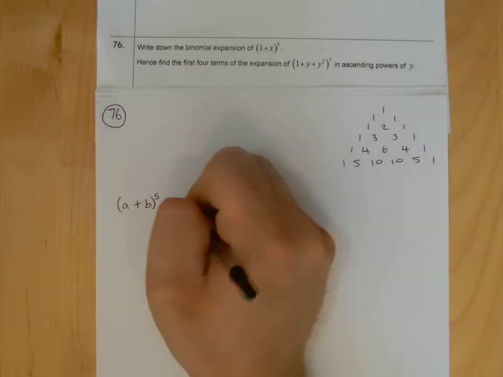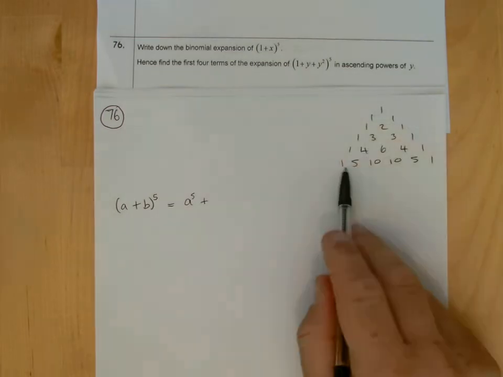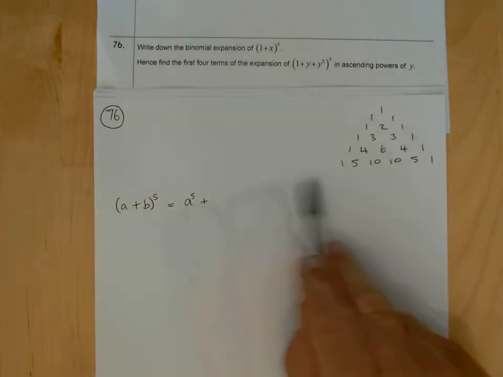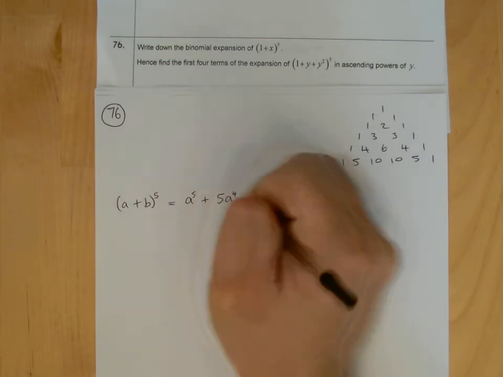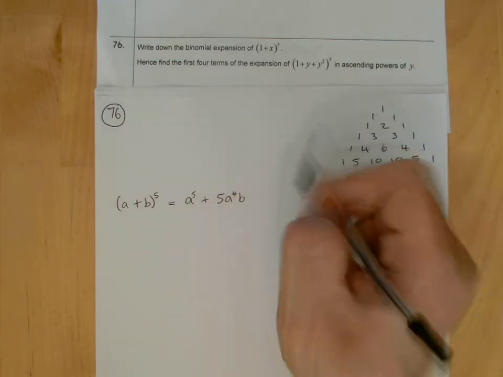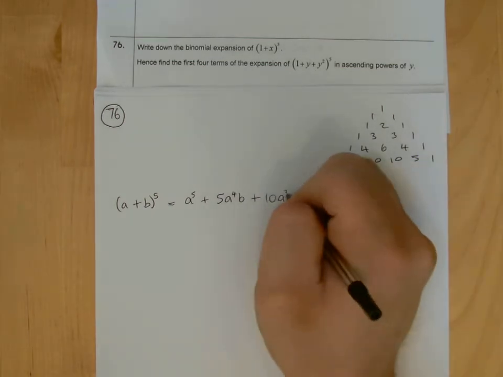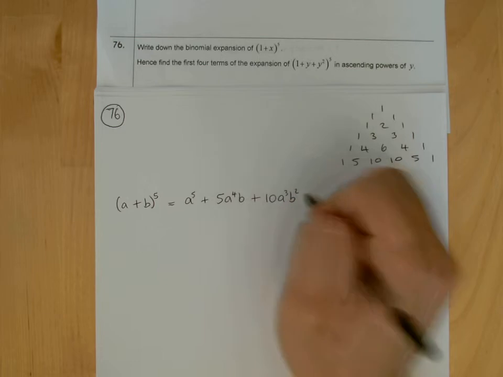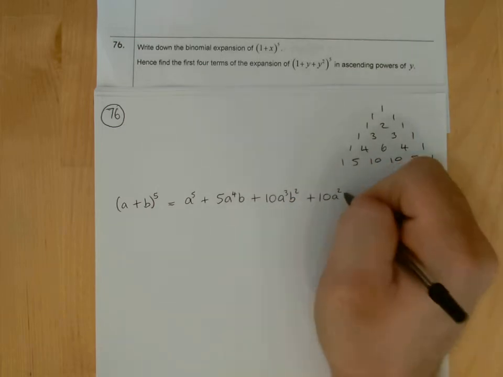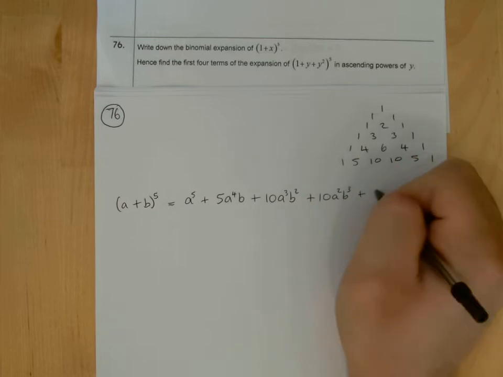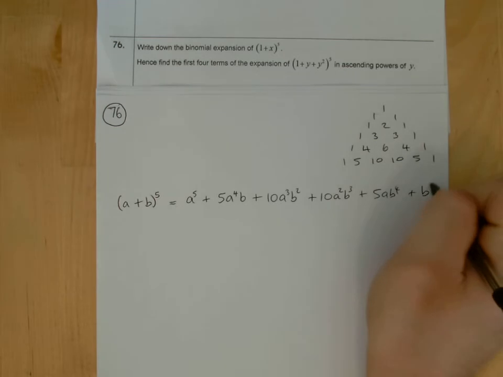Remember, it's always the first term a to the highest power 5, plus then, well, the first coefficient was 1, so I didn't bother write it. The second coefficient is 5, a to the power 4, reduce the a's, start increasing the b's, so that'll be b. Plus then 10 a cubed, reduce the a's, increase the b's, b squared, plus then 10 again, a squared, b cubed, plus then 5 a b to the power 4, and then finally b to the power 5.